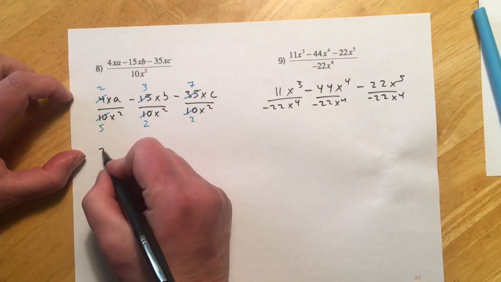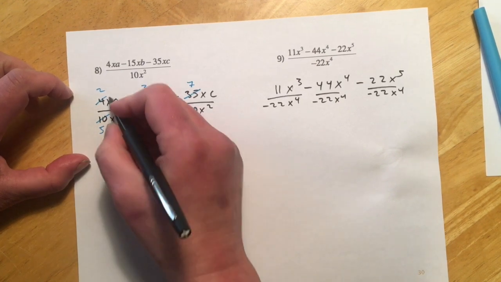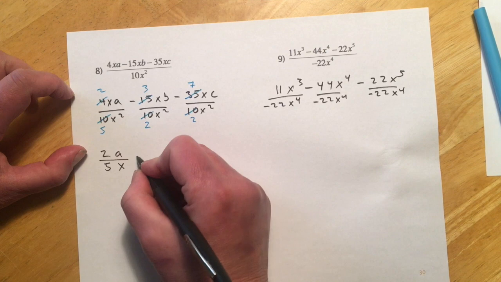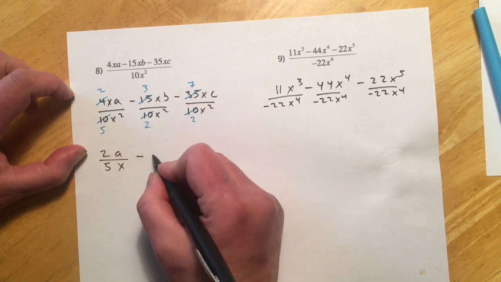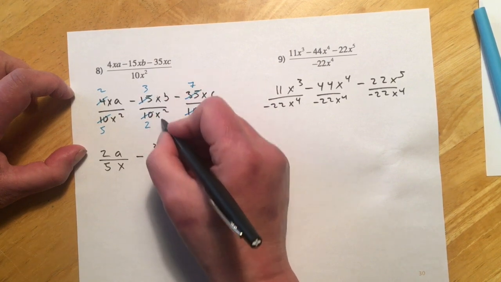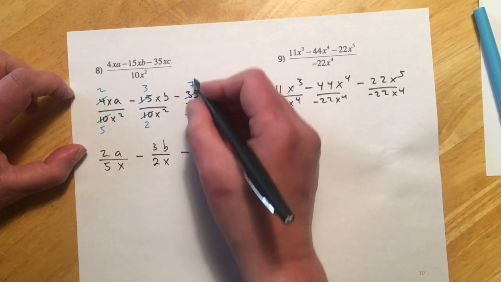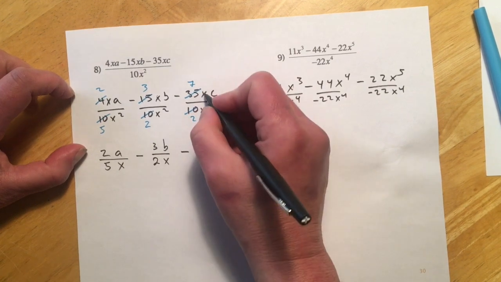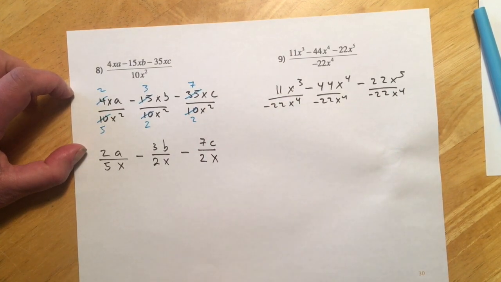So then down here we're going to have 2/5 a, and then 1 up, 2 down, so x, and then minus 3/2 b, and then 1 up, 2 down, so x, and the 7/2 c, 1 up, 2 down, x.